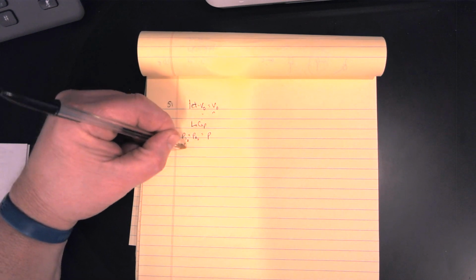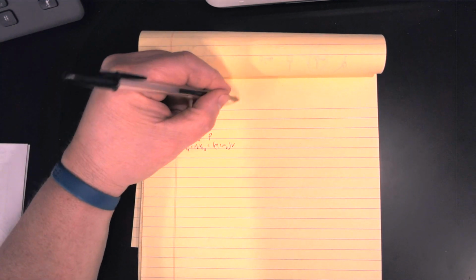So what I'm going to look at here is there's definitely a collision. So I'm going to use LOCO P to find out the velocity after the collision. So I know that in LOCO P I've got P1 naught plus P2 naught is going to equal P. So this is M1 V1 naught plus M2 V2 naught is equal to (M1 plus M2) times V. So they do give us the masses.